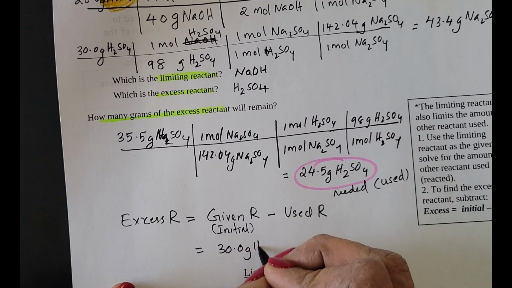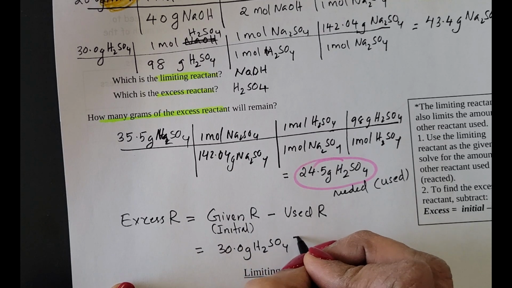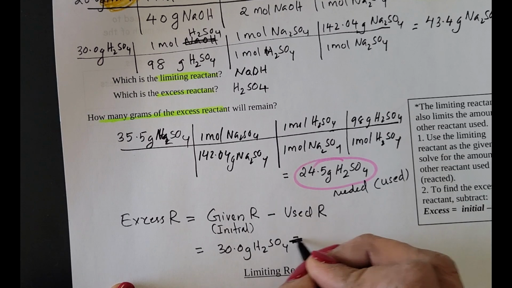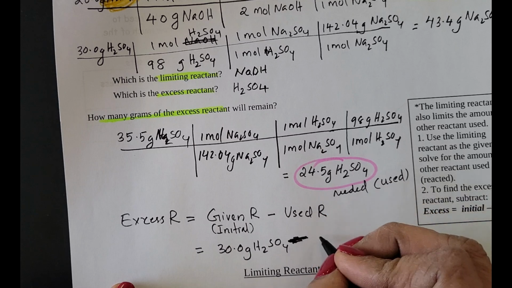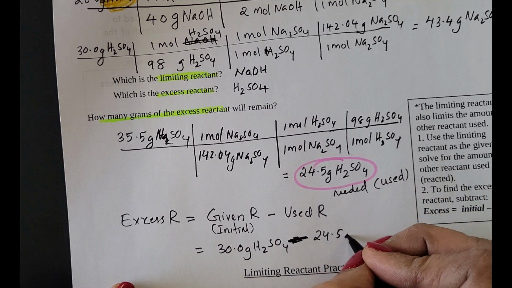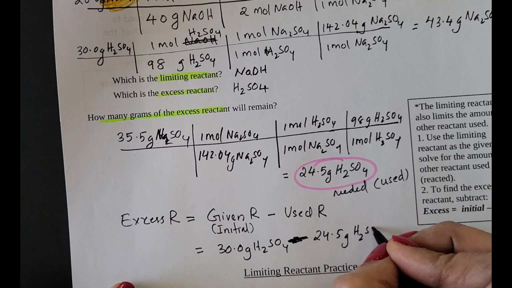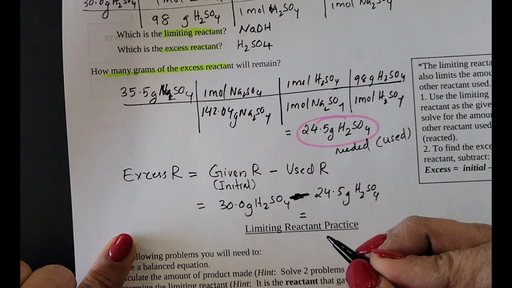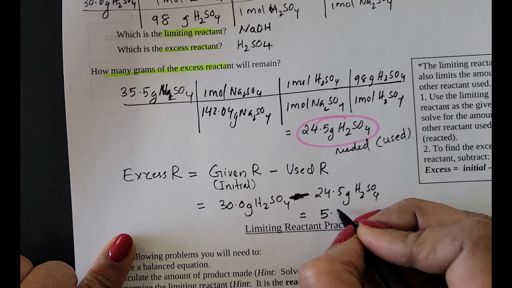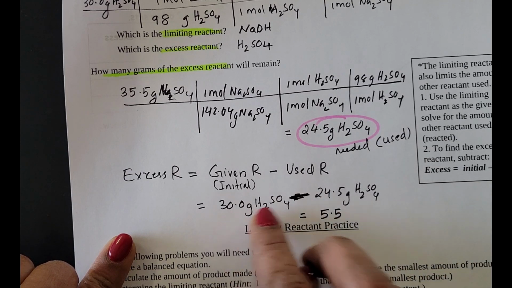So it will be 30.0 gram of sulfuric acid, minus, so that is a minus sign, 24.5 gram of sulfuric acid. So the answer is 5.5 gram. Remember, it is a subtraction.